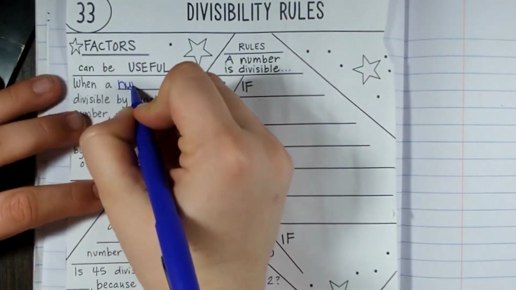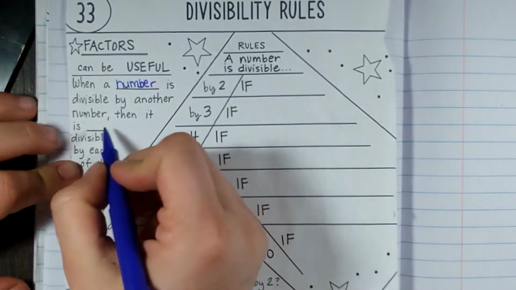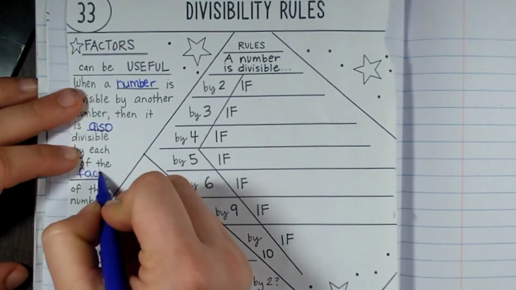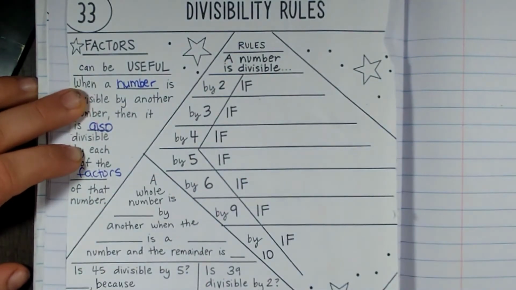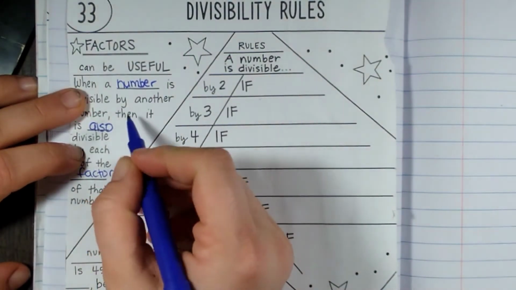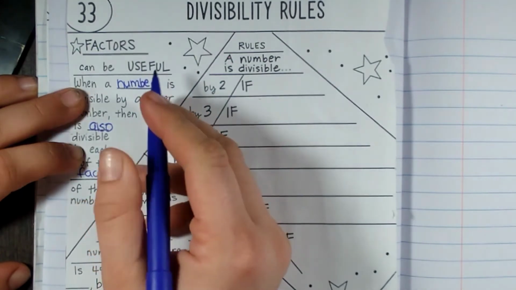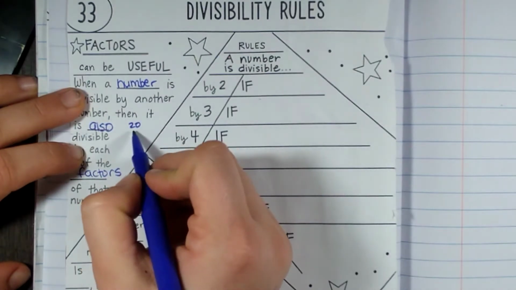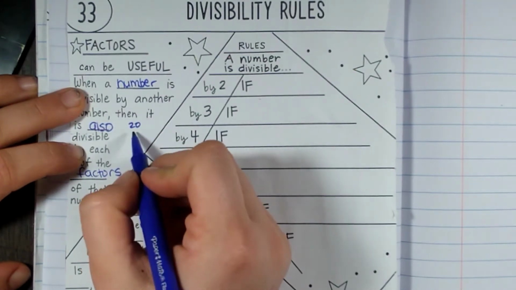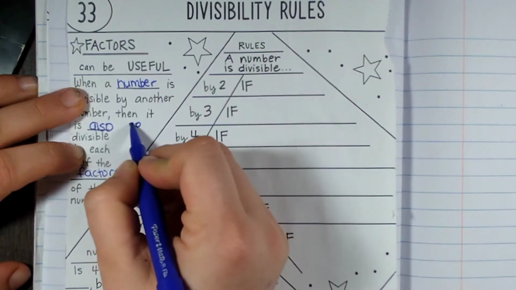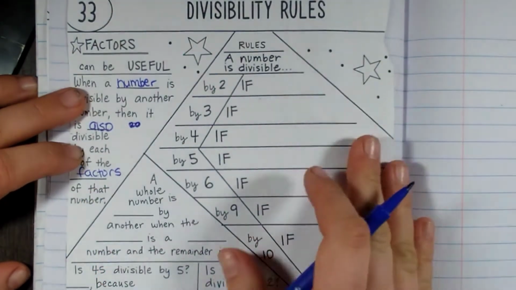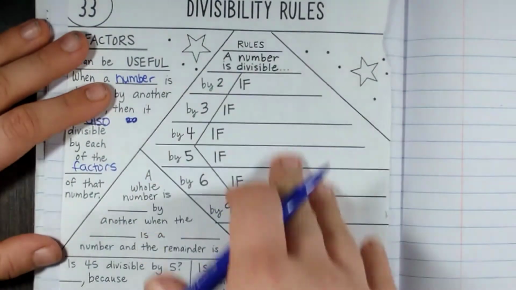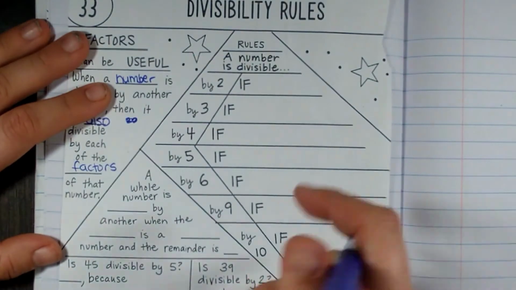When a number is divisible by another number, then it is also divisible by each of the factors of that number. So in other words, if I have a 20, it's divisible by 10, but it's also divisible by 5 and 2, which are factors of 10. So how do I know? Here are the rules, and you'll have to memorize these or remember them in order to be able to tell.